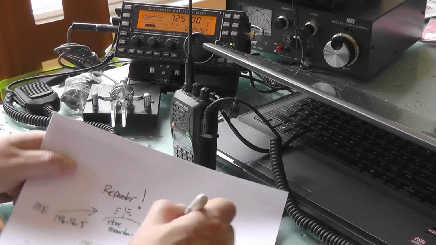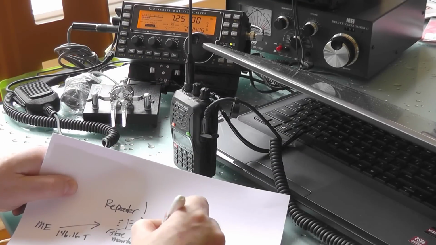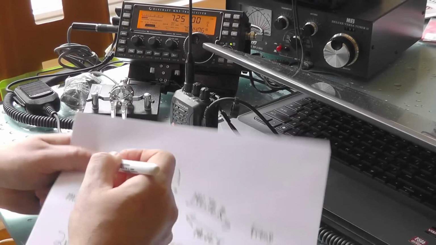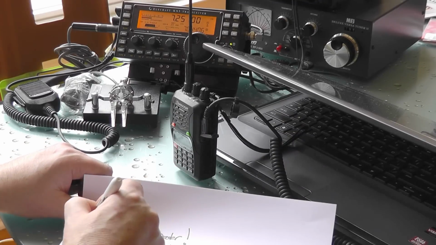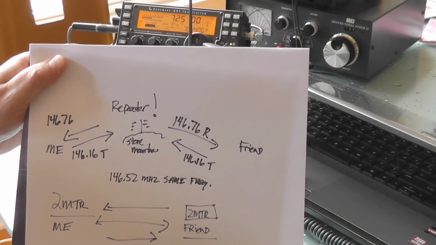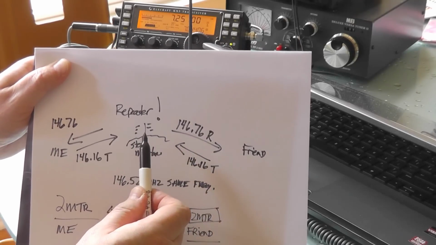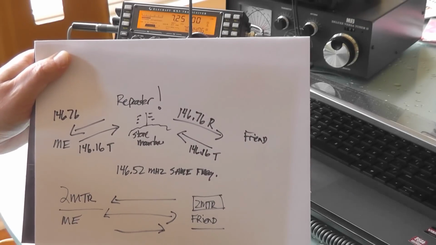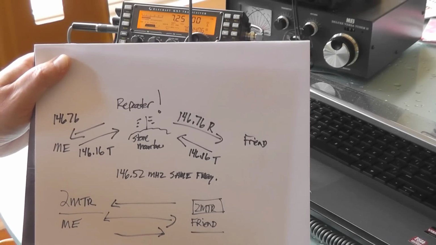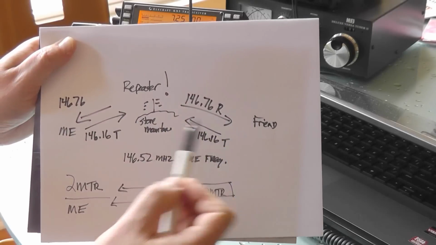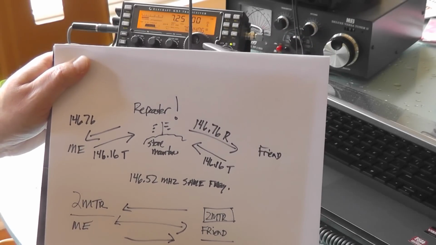So how does it work the other way? When the friend talks back, they will transmit on 146.16, and then of course me or us or whoever will receive on 146.76. So it makes it stronger, clearer, it's in a better location, and this can make your communications anywhere from 2 to 10, maybe 20, maybe even 50 times farther than the direct communication. Also, much lower wattage is usually required to do this.